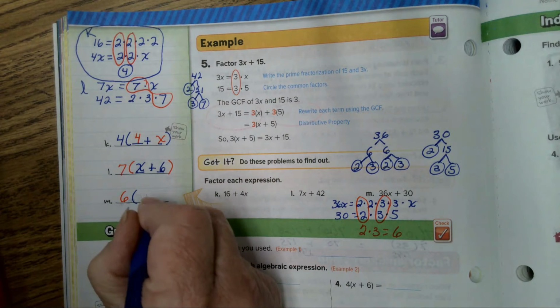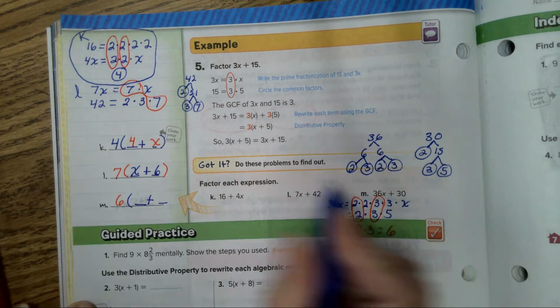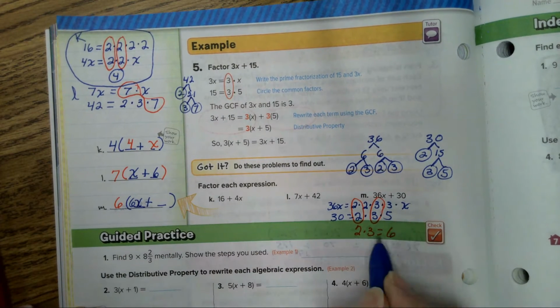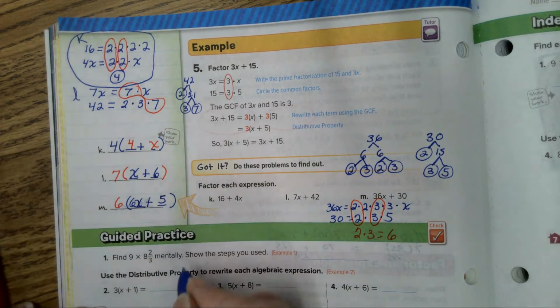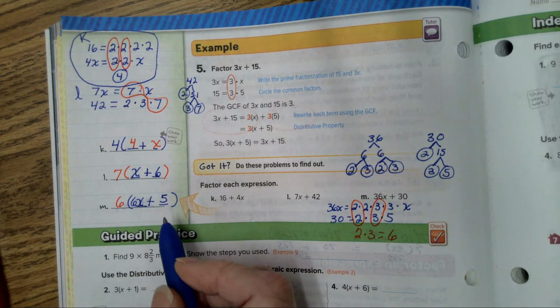Now, 6 times what is 36x? 6 times 6x is 36x. 6 times what is 30? 6 times 5 is 30. And that is how you get the answers for letter M.